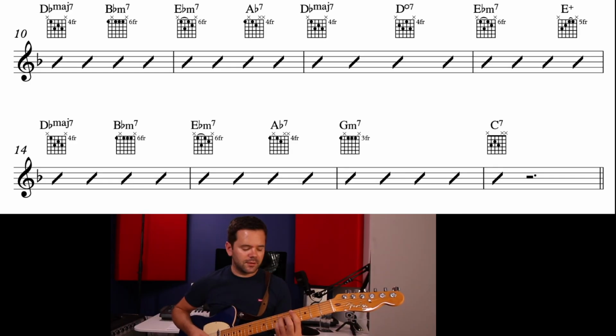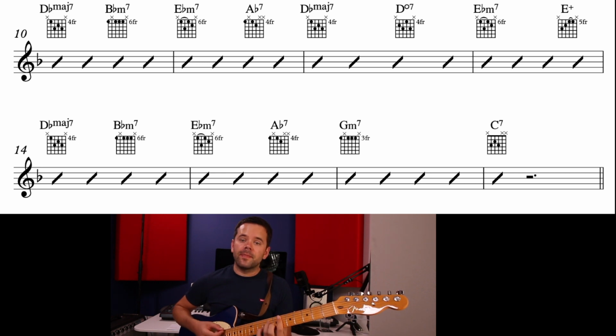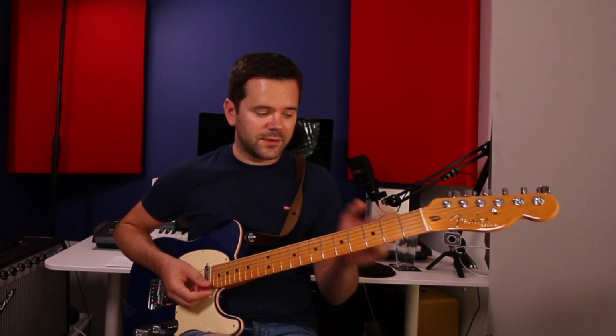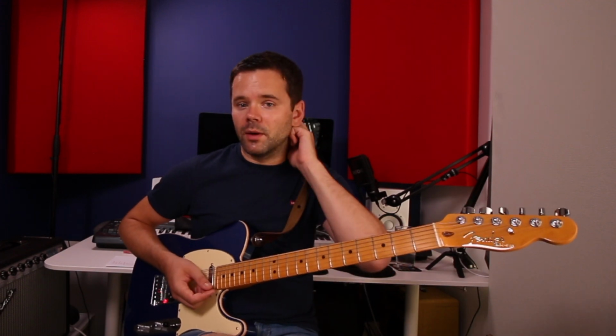D flat major 7, B flat minor 7, E flat minor 7, A flat 7, sorry. Then this is cool. Everyone does something different here, right? D flat major 7, D diminished 7th, E flat minor 7, E augmented 7th, back to D flat major 7, B flat minor 7, E flat minor 7, A flat 7, then G minor 7. And stop on beat, just a 1 beat strum, because then the head would come in, obviously, if you were playing the melody or someone else was playing the melody at that point.